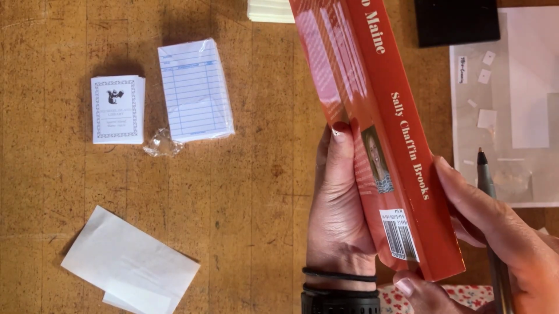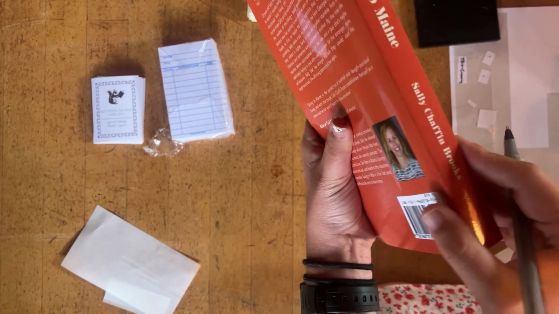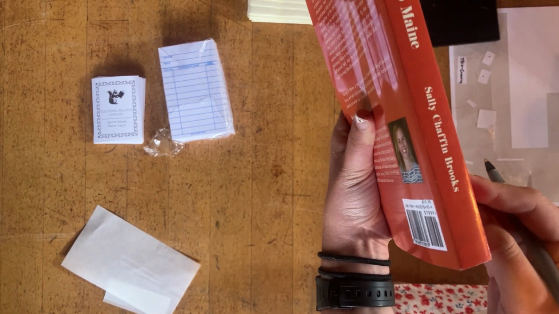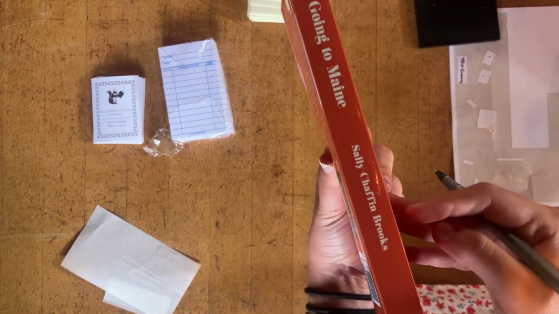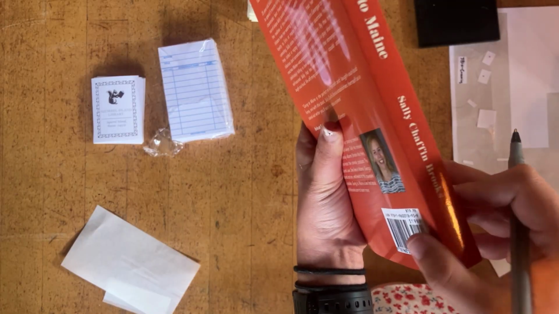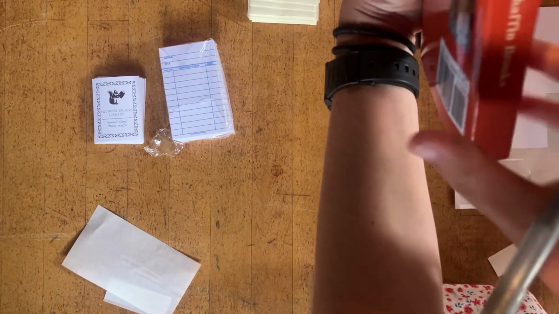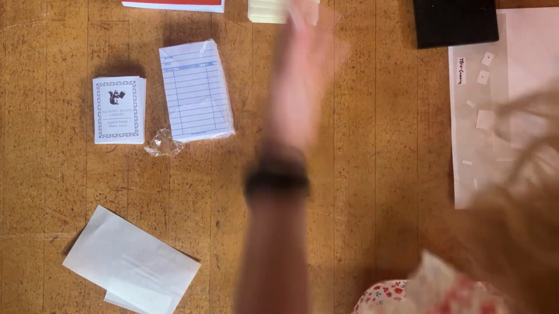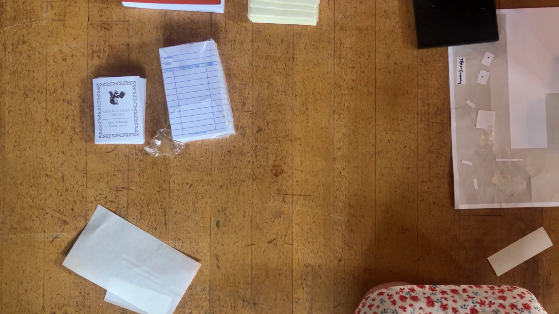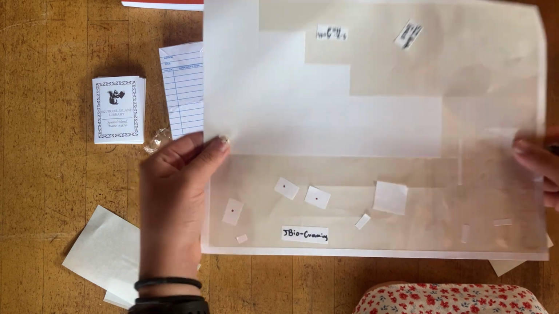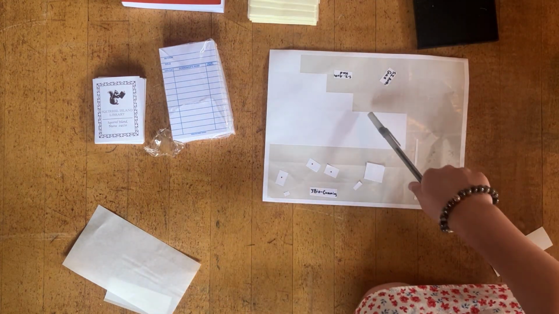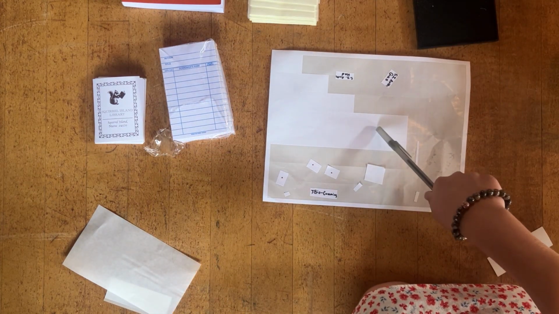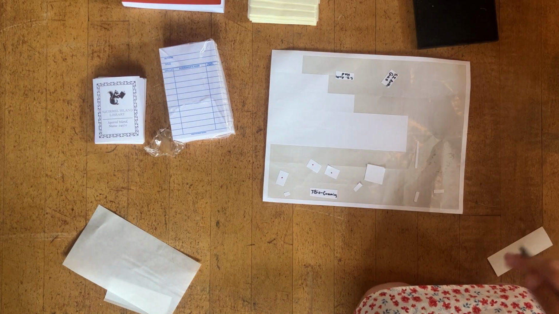So we are going to add the Dewey Decimal call number to the spine along with the first 3 letters of the author's last name so that when a future librarian is shelving the book, they have an easy way to look along the shelf and make sure everything is in order. We have some pre-made spine stickers for certain genres, but for this nonfiction book, we're going to have to make our own. We're going to take a blank sticker, we're going to write the call number and the first 3 letters of the author's last name.